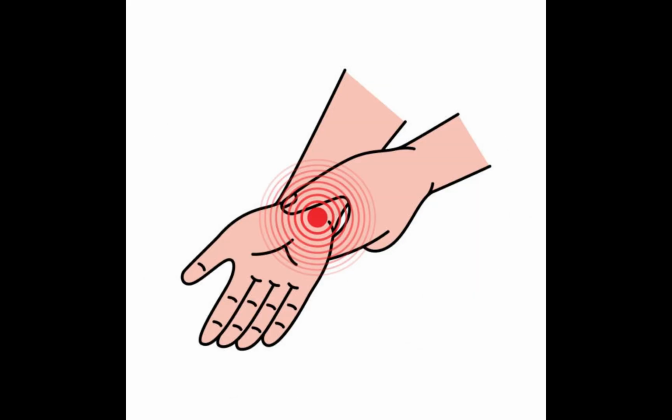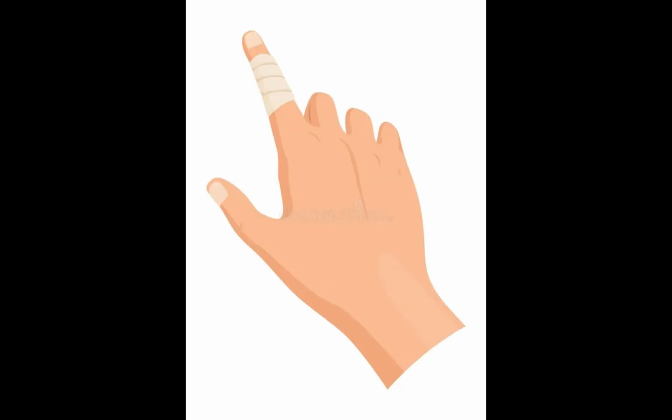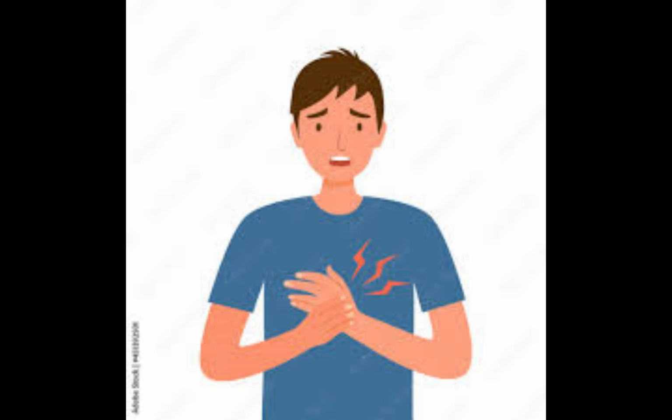Sprains. Sprains occur when the ligaments in the hand or fingers are stretched or torn, usually from a sudden injury or overstretching. Cuts and lacerations. Cuts and lacerations are deep cuts or tears in the skin of the hand caused by sharp objects, which can also damage underlying tissues and nerves. Secondly, we're going to talk about common hand illnesses.